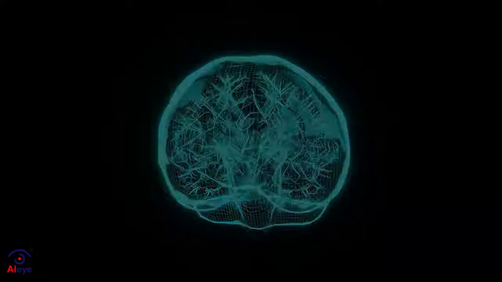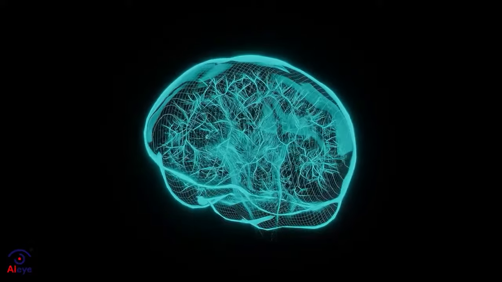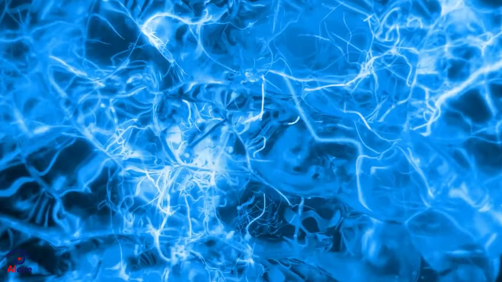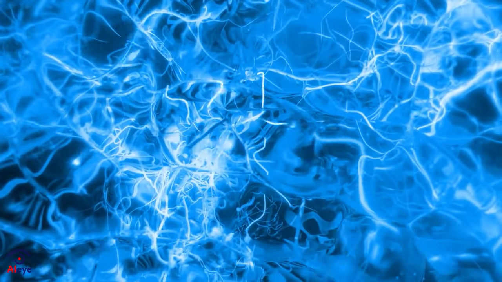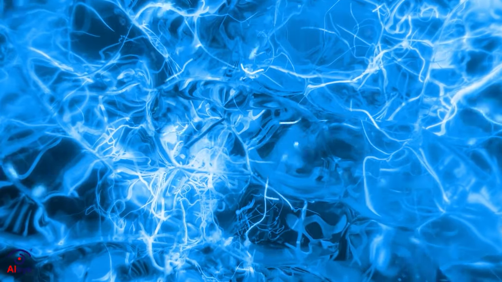So, before moving on to artificial neural networks, let us take a look at biological neural networks. A network of a large number of neurons is called a neural network. Different parts of the brain have different sets of neural networks. These neural networks are responsible for different functions.